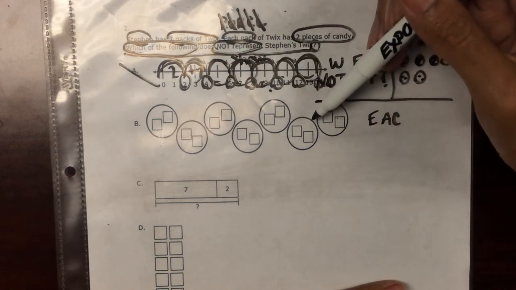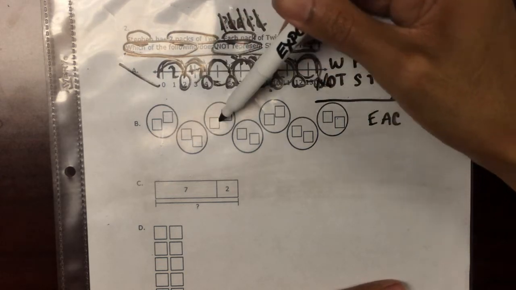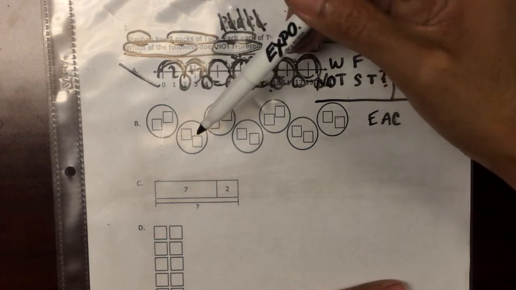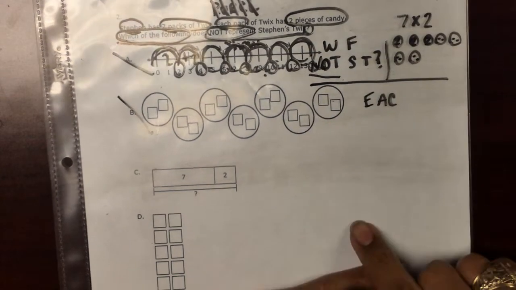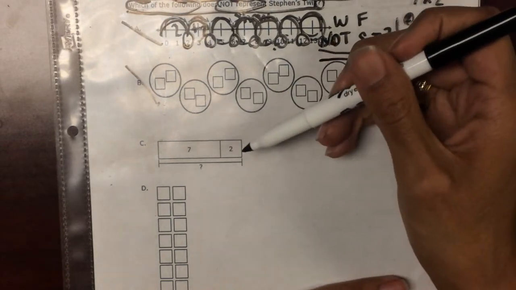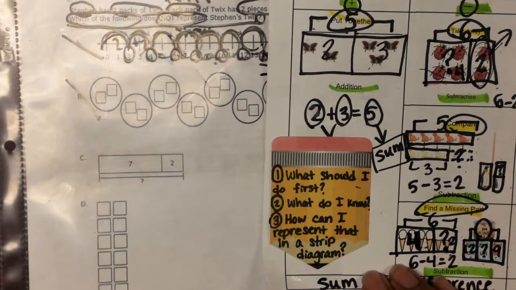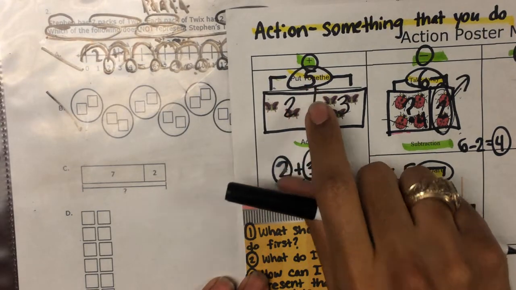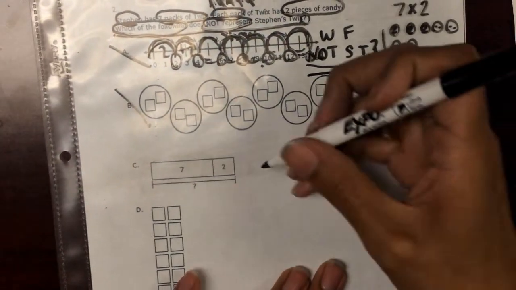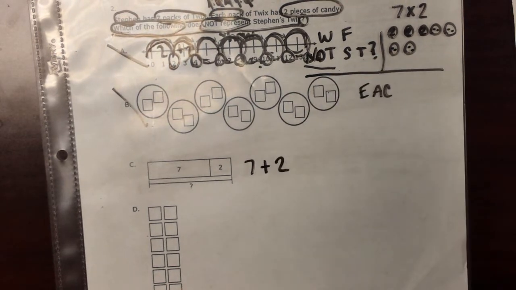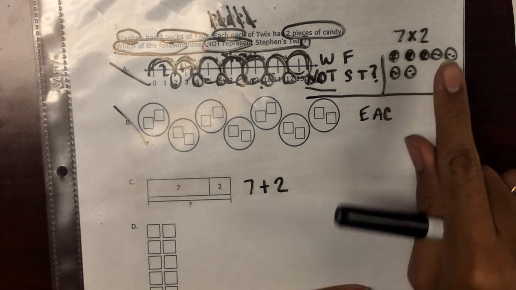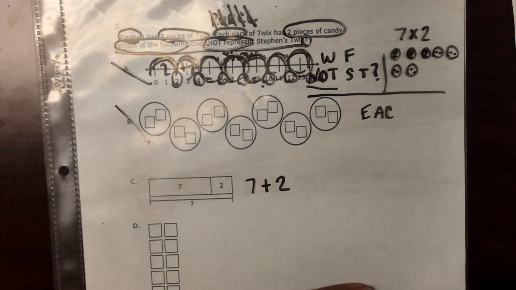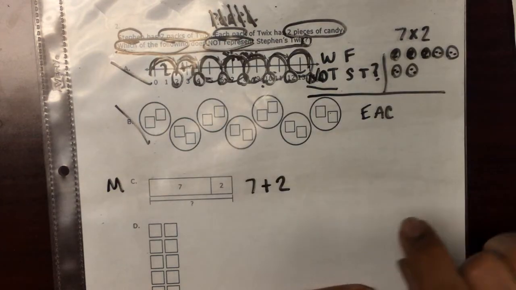B's picture looks almost exactly the same as ours. We have 1, 2, 3, 4, 5, 6, 7 groups, and there are 2 in each group. That does show 7 groups of 2, but we need one that does not show 7 groups of 2. B is incorrect. C has a strip diagram that looks like this. If we look at our action poster, C matches put together. So we need to put together 7 and 2. That shows 7 plus 2. 7 plus 2 is not the same thing as 7 groups of 2, 7 times 2. So could this maybe be the answer? Yes, because it's not 7 groups of 2.